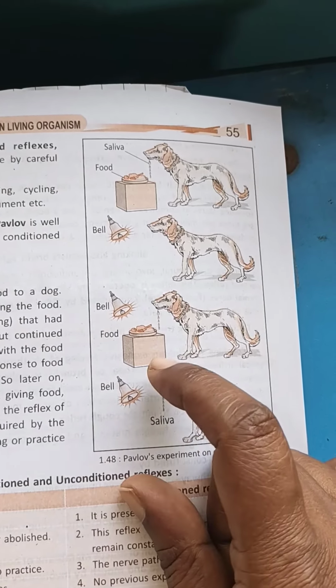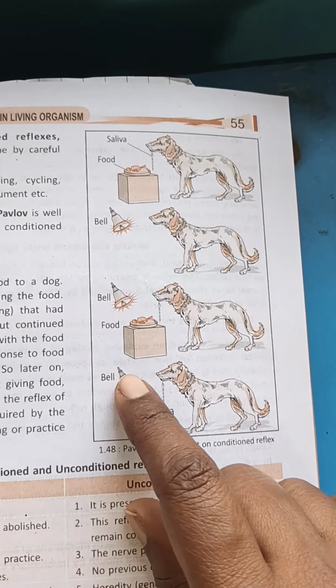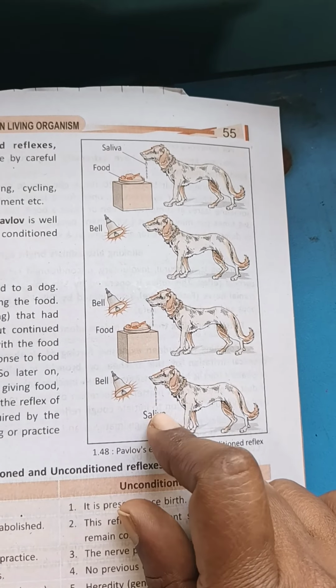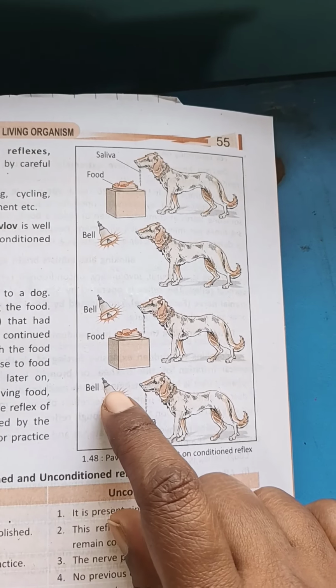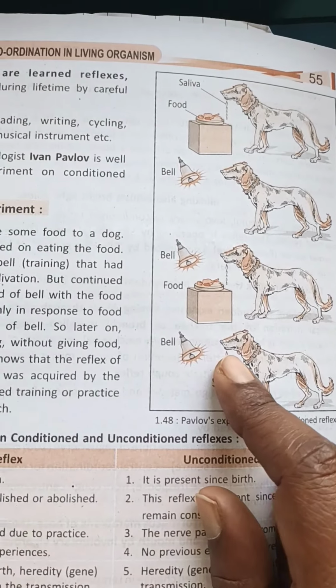Now what did Pavlov do? He rang the bell once, and he did not give the food to the dog, but still the dog salivated. It means this stimulus was linked up with the bell, not with the food. So this is called the conditioned reflex.